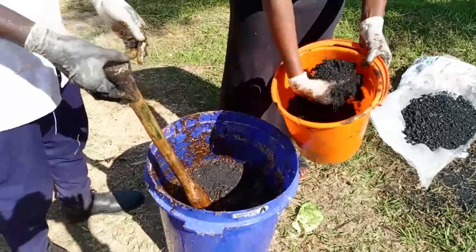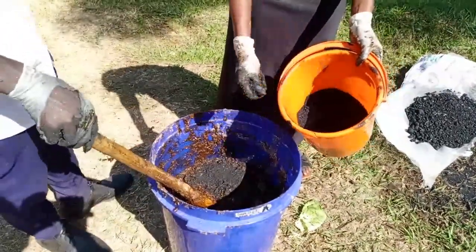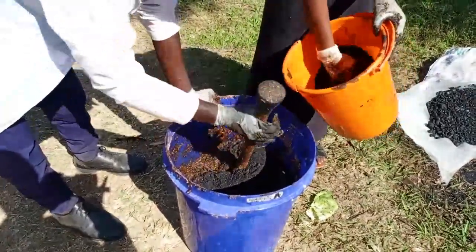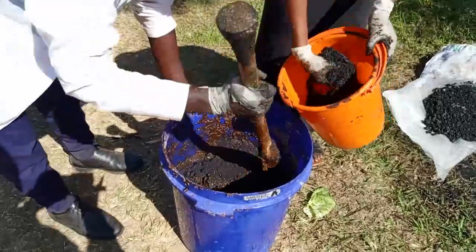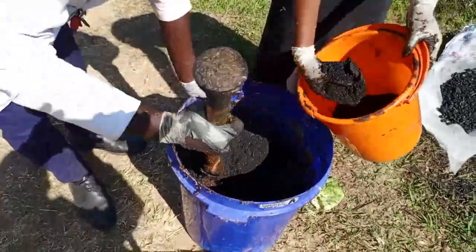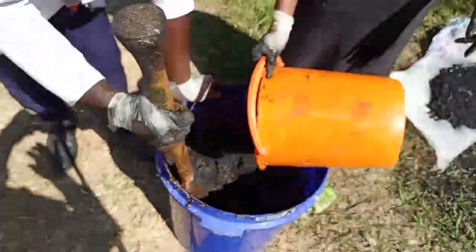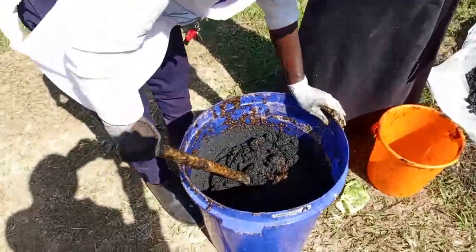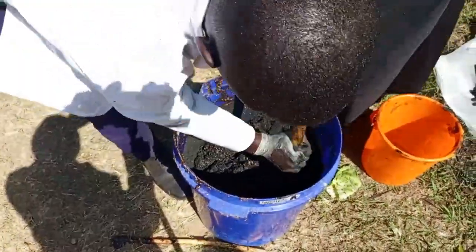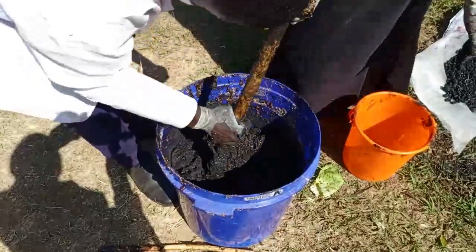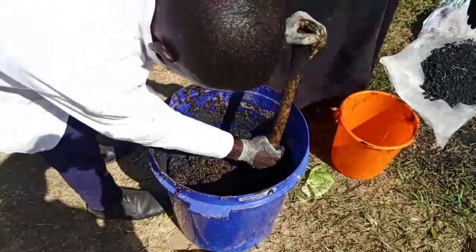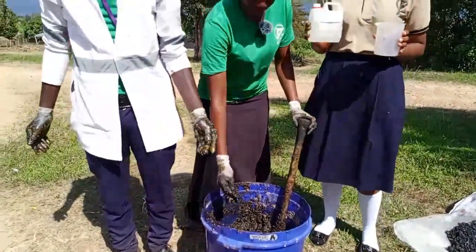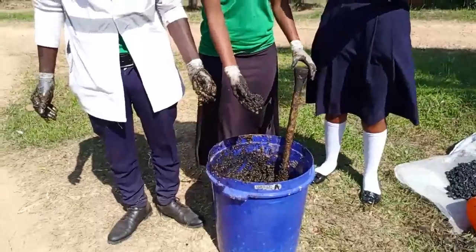This is our charcoal ash. We are going to add it to our mixture and it will act as a preservative. And after adding it, we are going to continue stirring as you see my friend doing. So as we can see, after adding our charcoal dust, this is our final product.